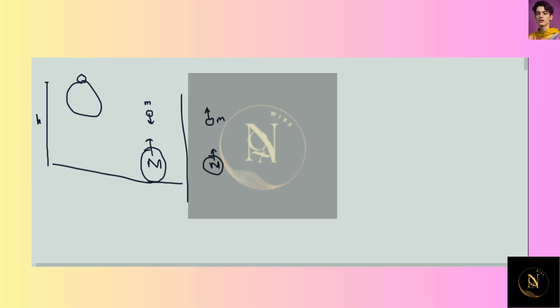In this case, I can set up my coordinate system so that upwards is positive and downwards is negative. Since this is falling down, it has a velocity v. But notice that the velocity doesn't depend on the mass.